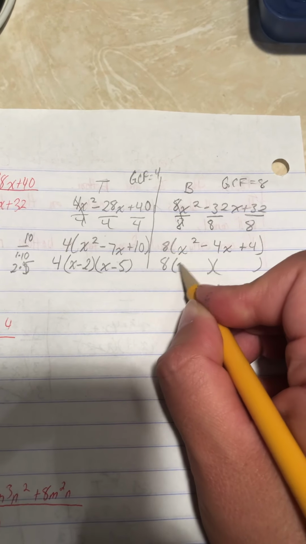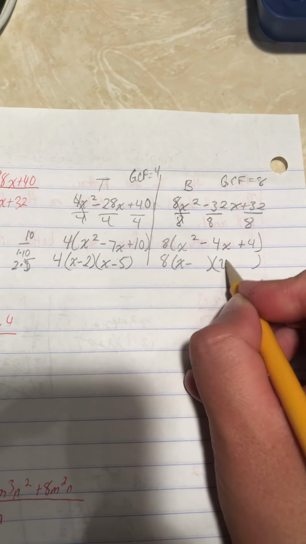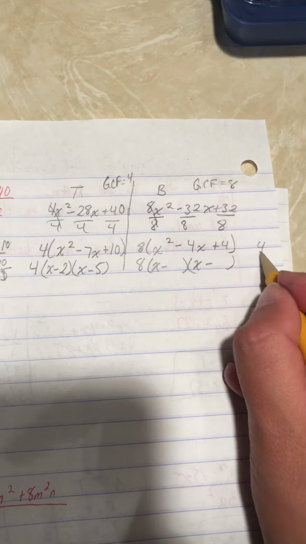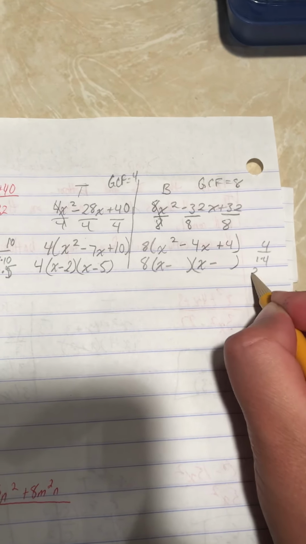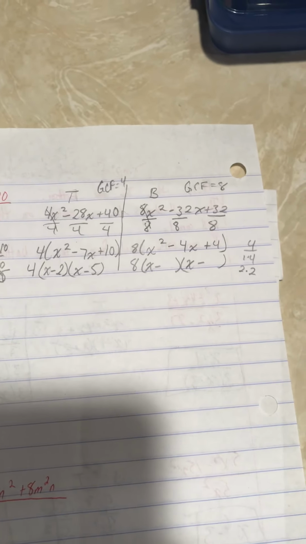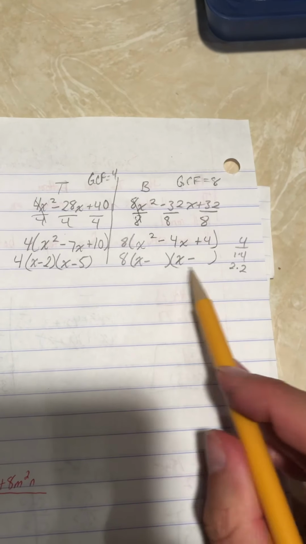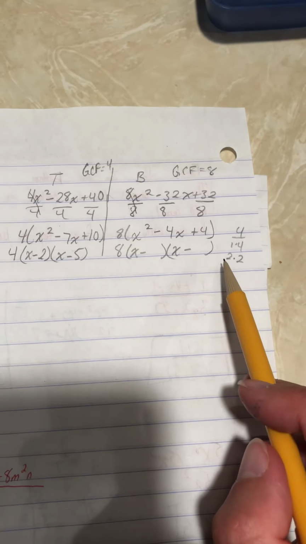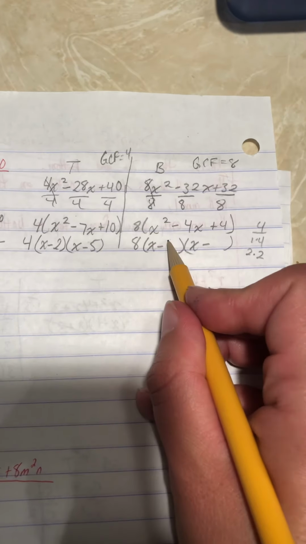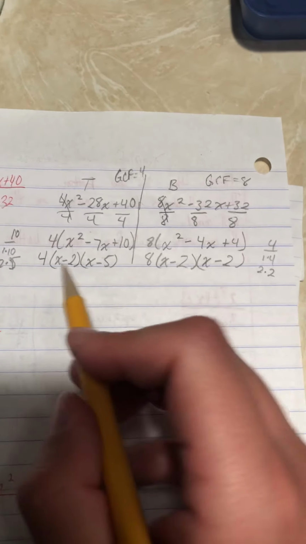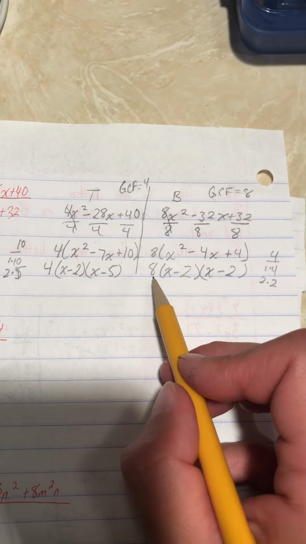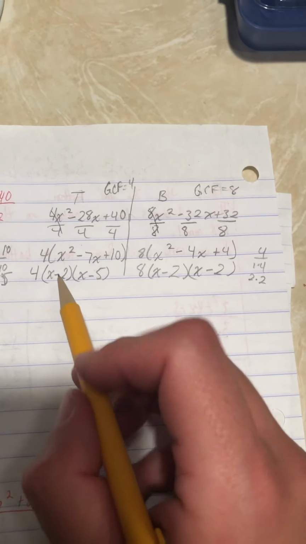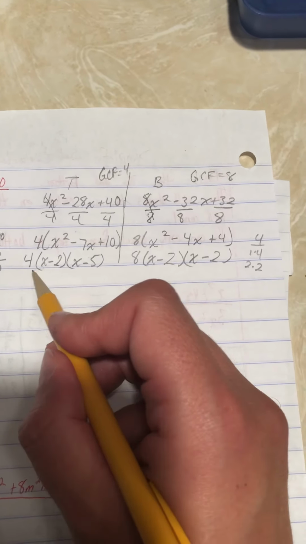Minus plus, minus minus. For 4, you have 1 times 4 and 2 times 2. So signs are both negative. So -1 minus 4 is not -4. -2 minus 2 is. A 4 here, but an 8 here, so they don't match. X minus 2 here, x minus 2 here.